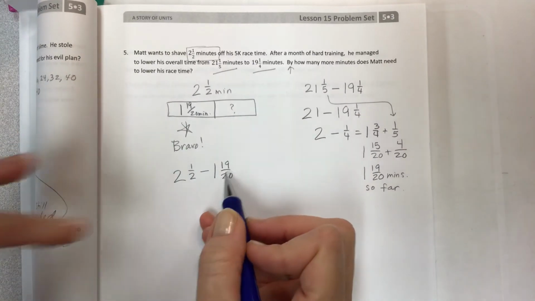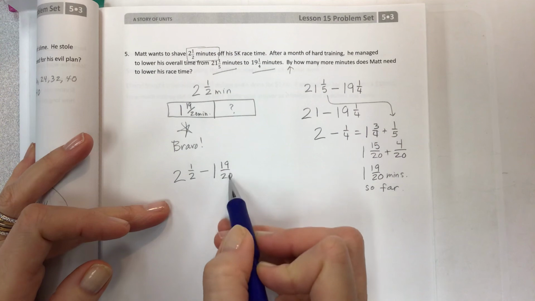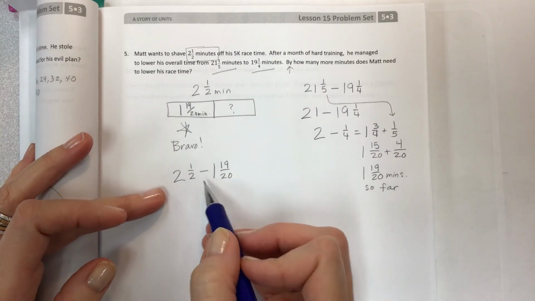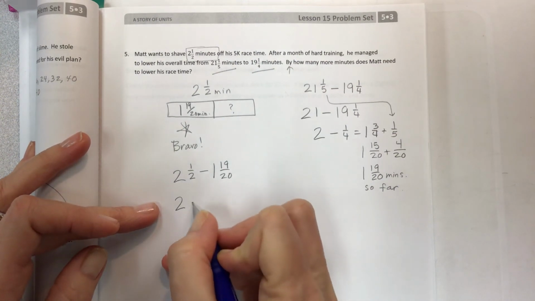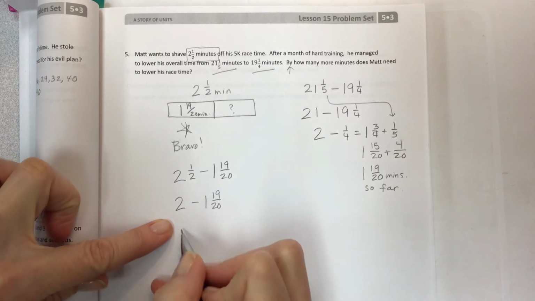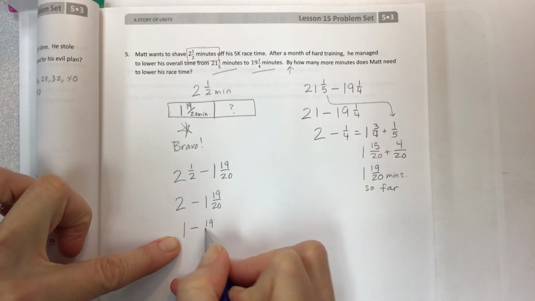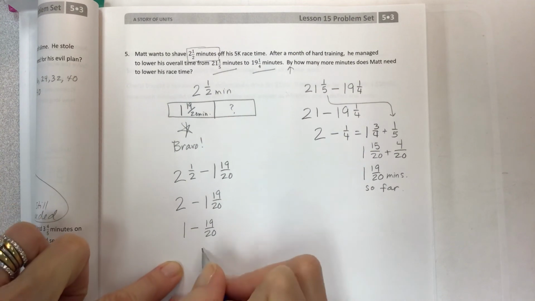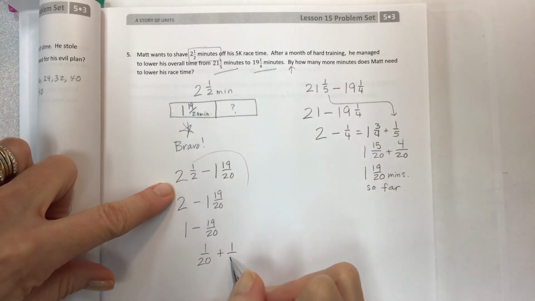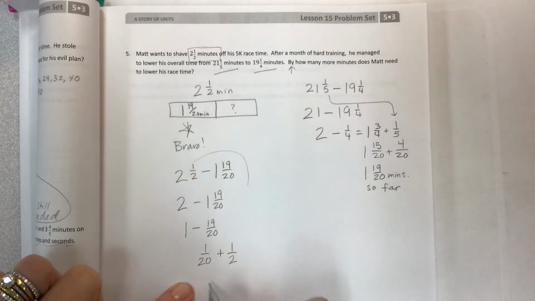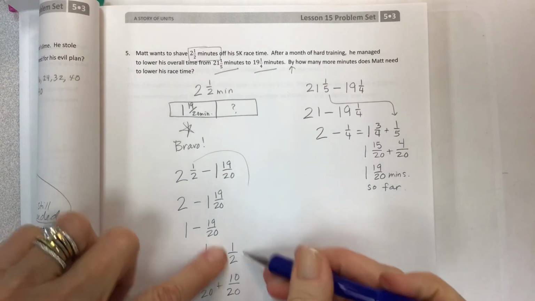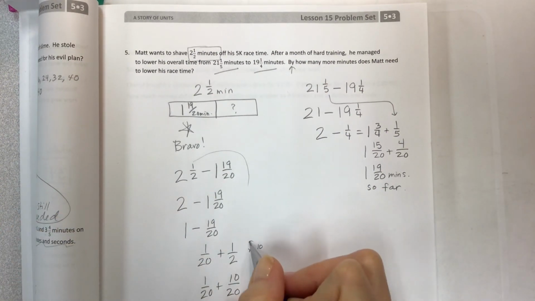And so now we have 1 and 19/20, which is almost a whole. So I'm not going to bother with this fraction or getting a common denominator yet. I'm just going to do 2 minus 1 and 19/20 as my first problem. 2 minus 1 is 1, but 1 minus 19/20 still has to be done, and that leaves 1/20. Don't forget to put back your 1/2, which can become 20ths pretty easily by a scale factor of 10.